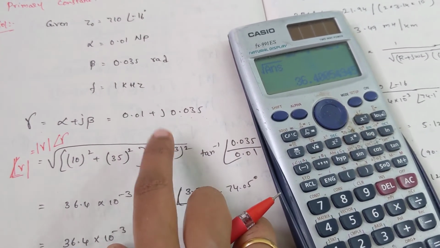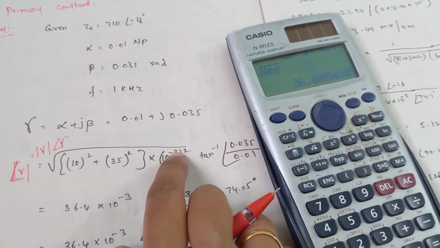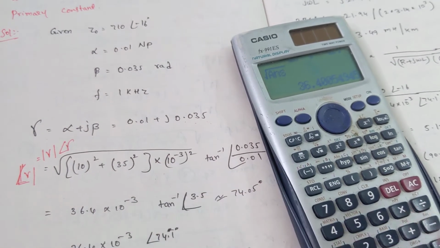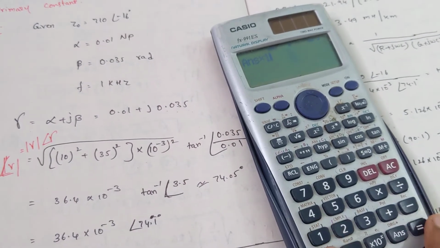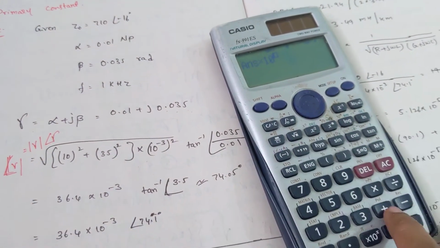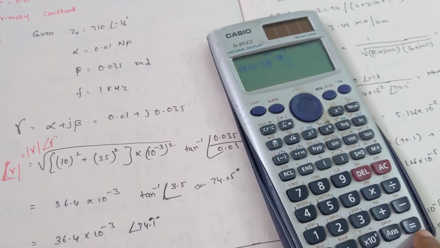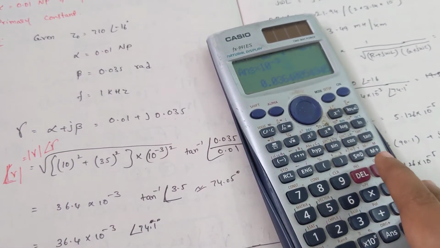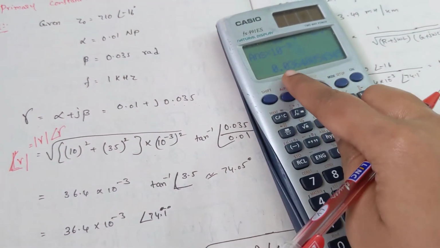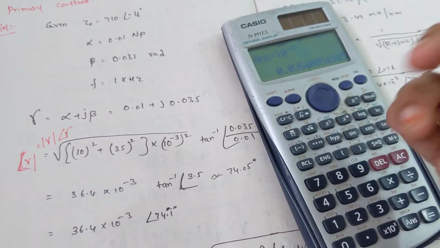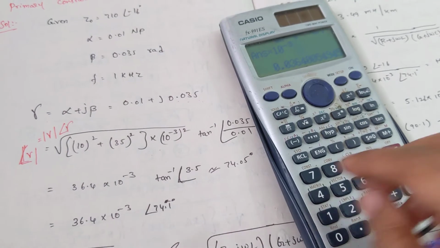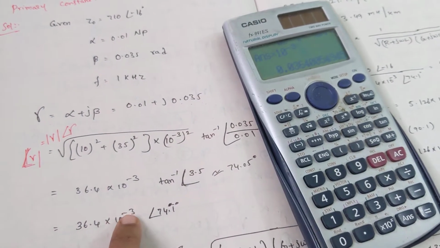For this value also the square is there, so I simply take 10 power minus 3 outside. So it will be 0.036, or we simply give it as 36.4 into 10 power minus 3.